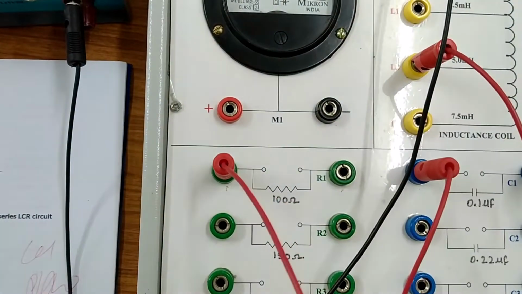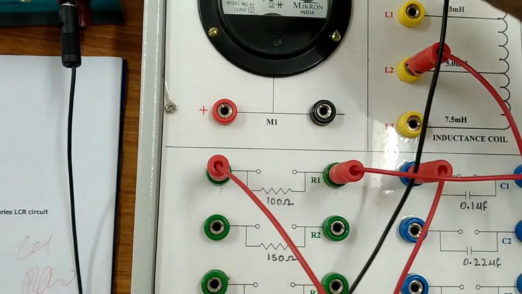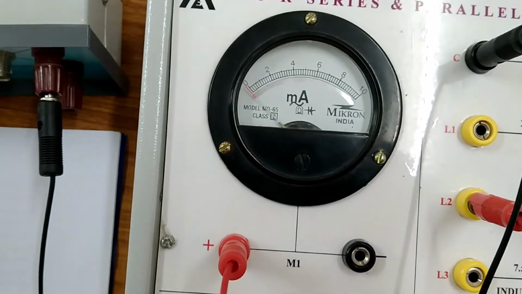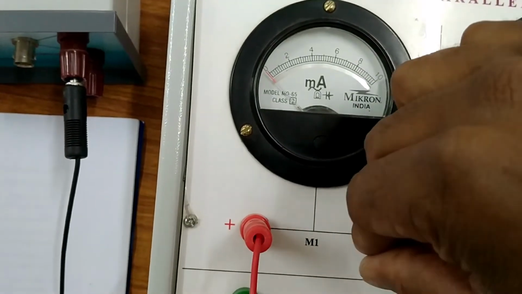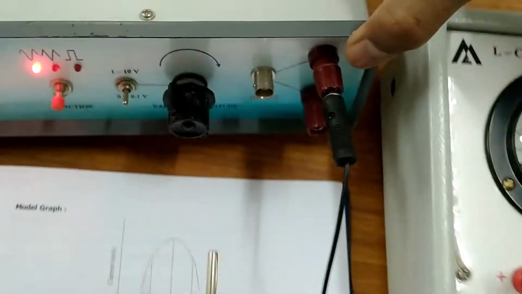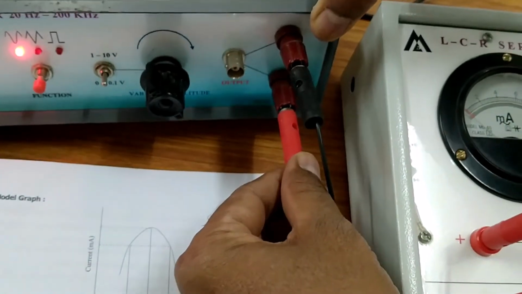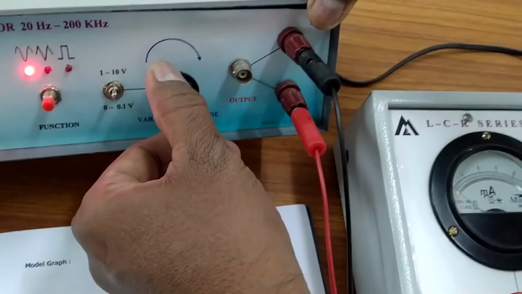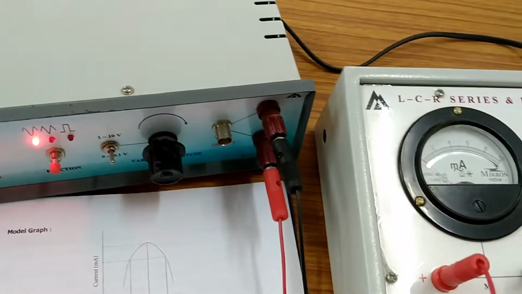The other end of the resistance should be connected to the milliammeter. So I am connecting to the milliammeter like this. And the remaining end of the milliammeter should be connected back to the signal generator. Therefore, I am connecting back to the signal generator. Now I look at 2K, and I will increase the input. I also keep this at minimum. Now I have connected all the circuits.